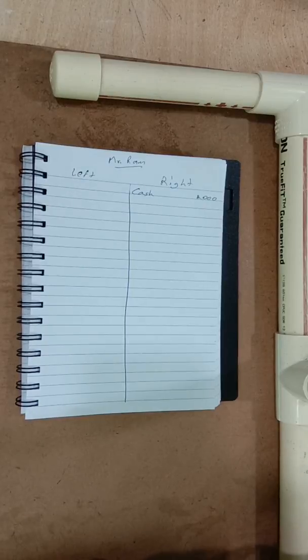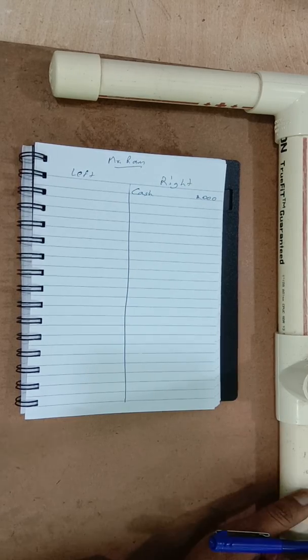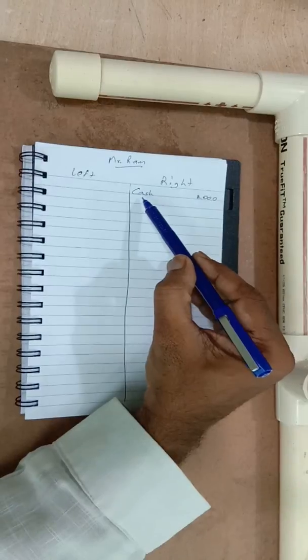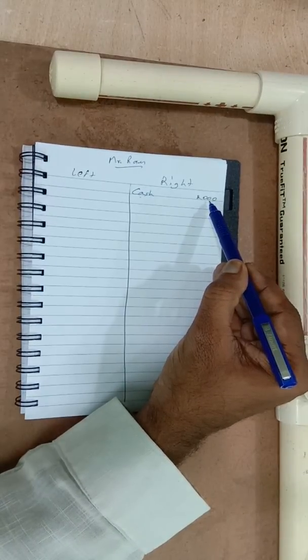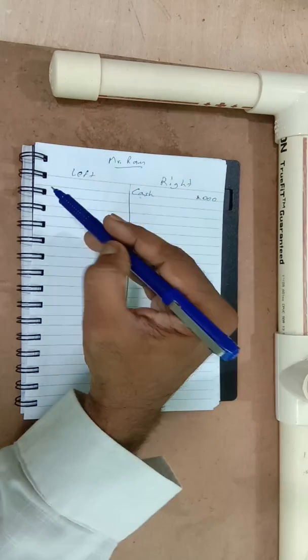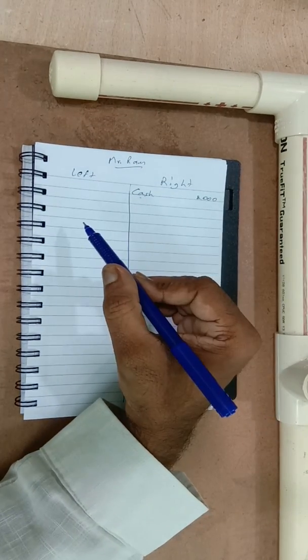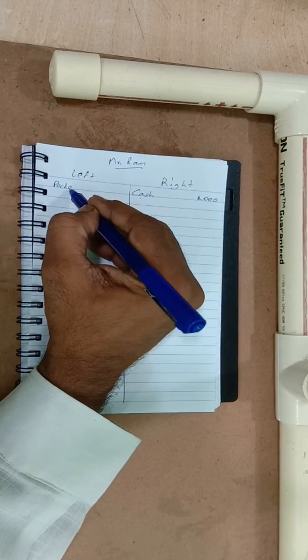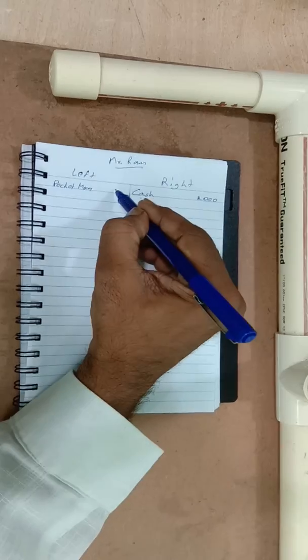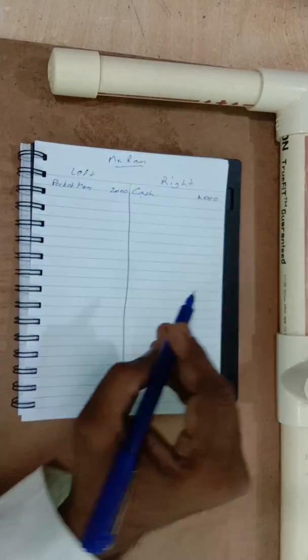One more thing, today I'm not going to discuss the dual aspect of financial transactions. I assume that all the viewers of this video know a little about the dual aspect. Because I've chosen to write cash receipt on the right hand side, now let me write the reason for such receipt on the left hand side. What is the reason for such receipt? Pocket money, 2000 rupees.